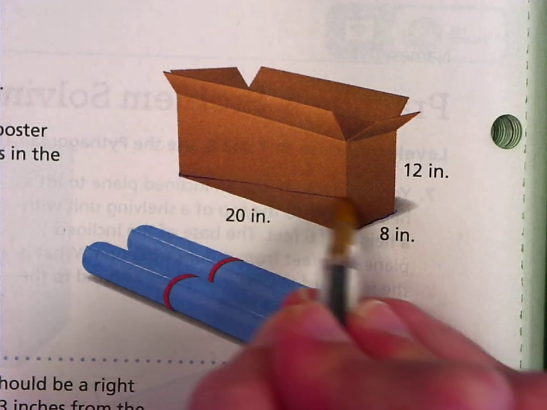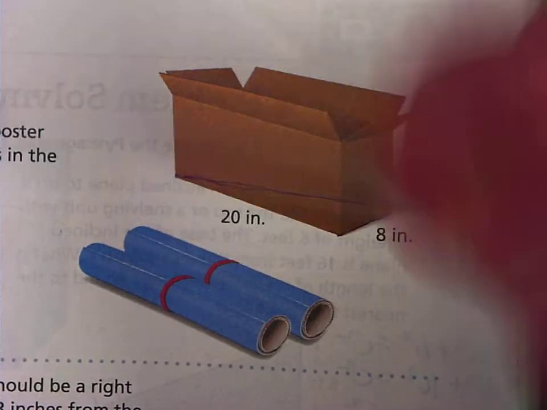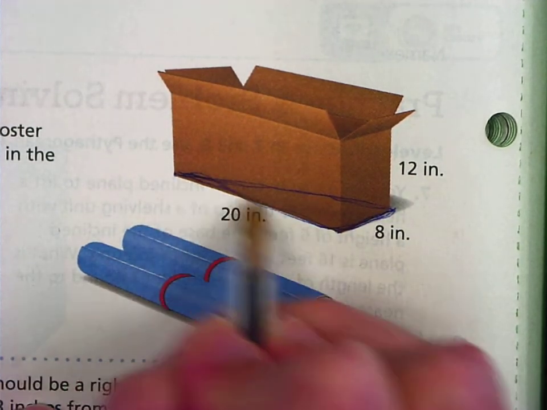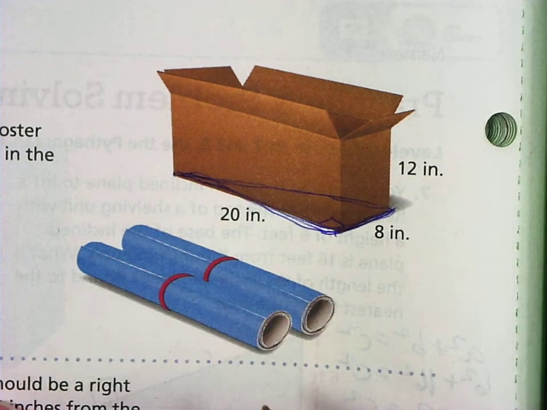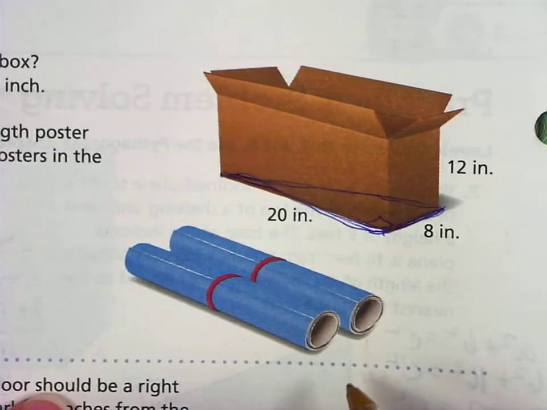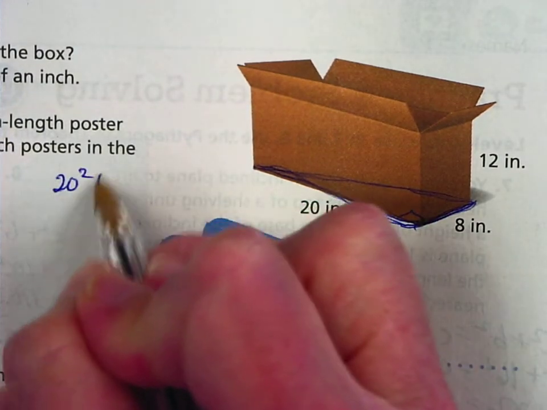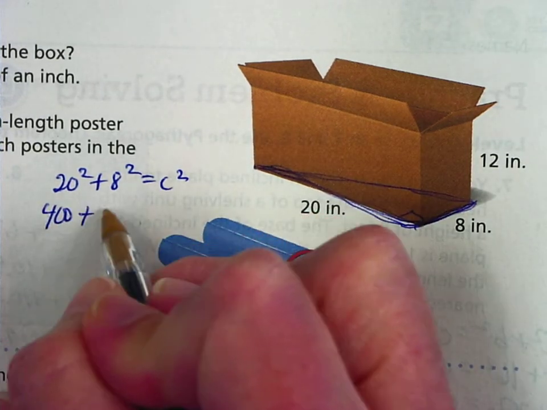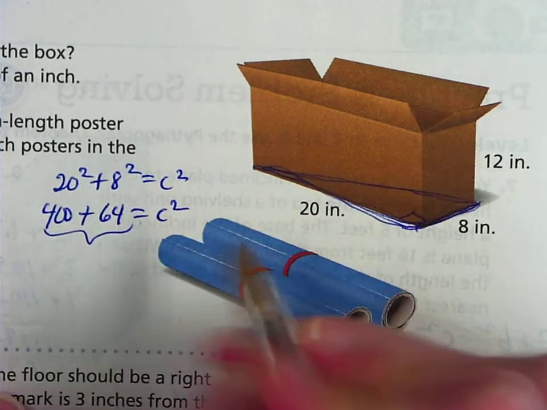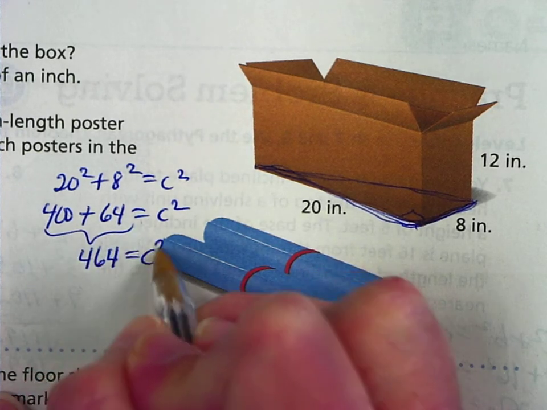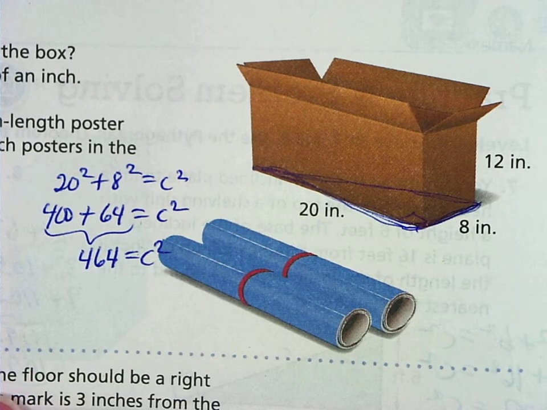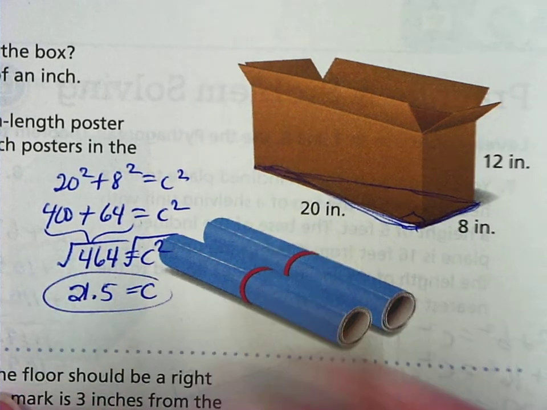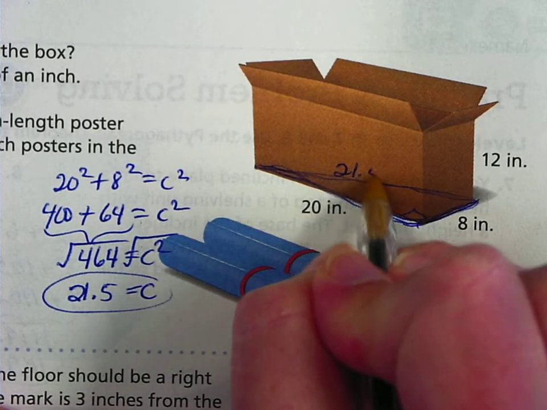Let's find the bottom diagonal. If I were just to lay the poster on the bottom of the box diagonally, let's find that. So that means 20 and 8 are my 2 side lengths, my 2 legs. I'm going to use those first. Okay, so let's go over here. Let's do 20 squared plus 8 squared equals c squared. Okay, so 20 times 20 is 400. 8 times 8 is 64. Let's add these two together. And I have 464 equals c squared. And now I'm going to find the square root of 464. So that is 21.5 when I round correctly. So the bottom diagonal is 21.5.